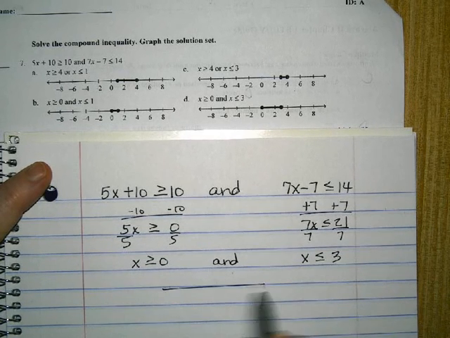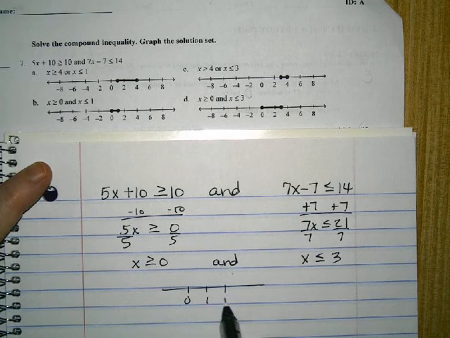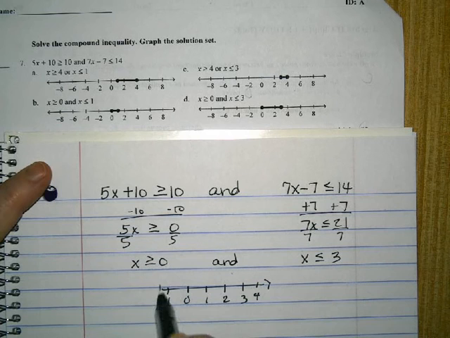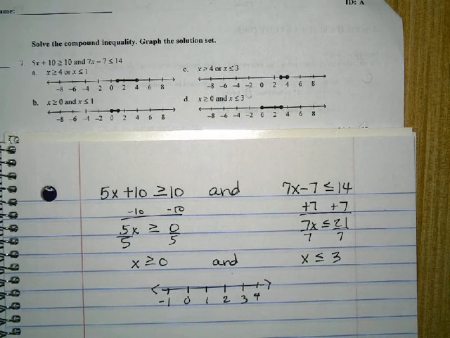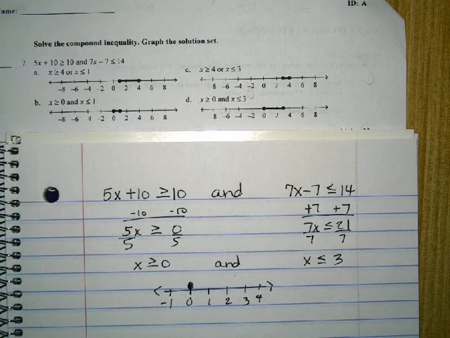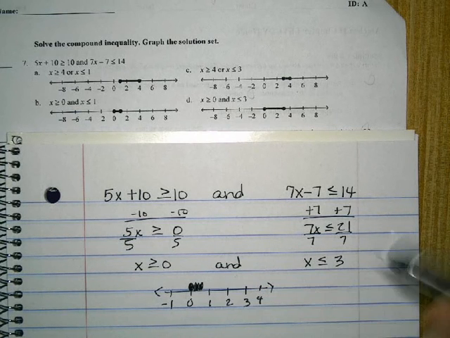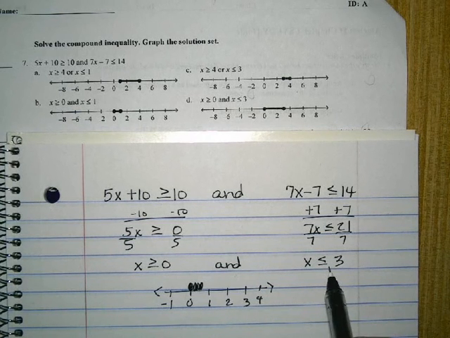So here we go. We have 0, 1, 2, 3. Over there's -1, over there's 4. What kind of circle do you need on 0? Which numbers make it true? To the right. I'm going to shade right here. We're going to see what happens at 3 before I connect it. What kind of circle on 3?